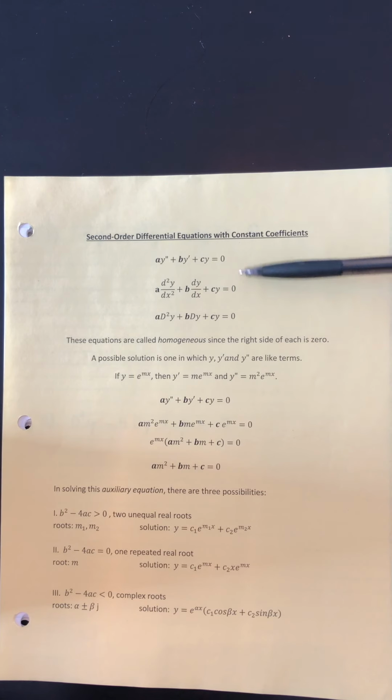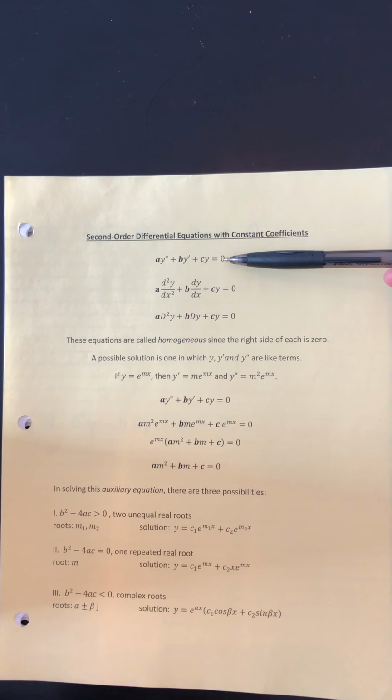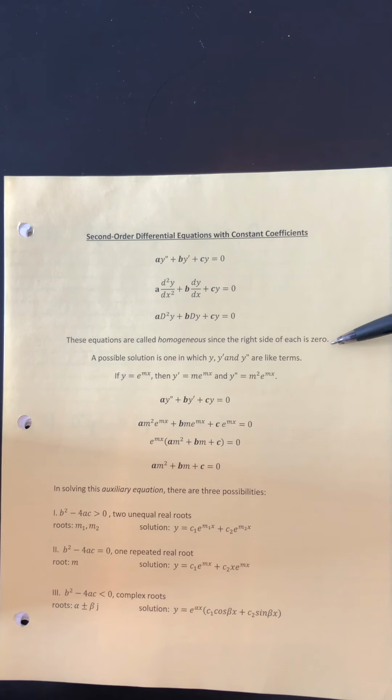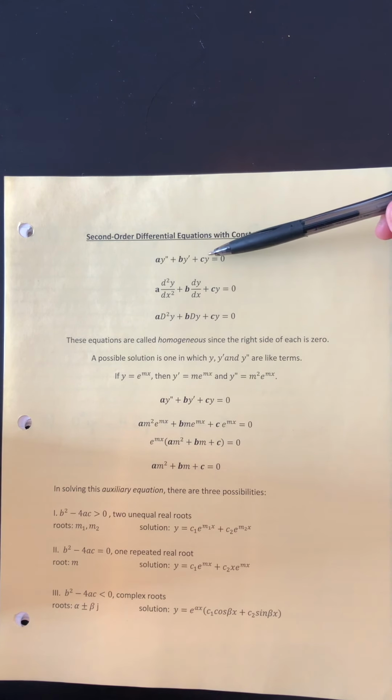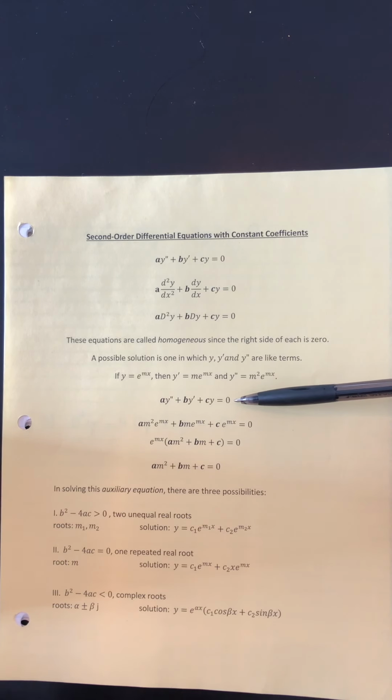Now, what we have are homogeneous equations because we have the right side equal to 0 in these equations. So the question is, what possible y function could be used that would be a solution for this? Especially think about just the first form here. What could y be if the sum of these terms is 0?